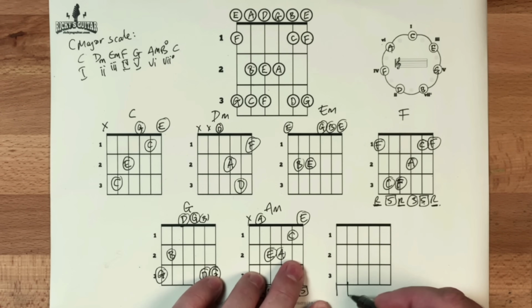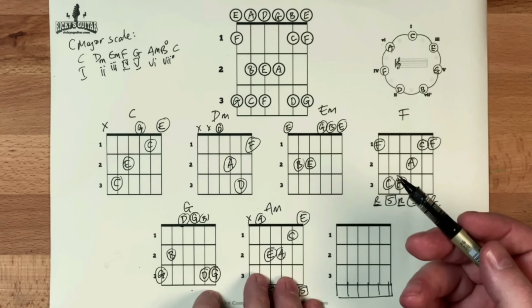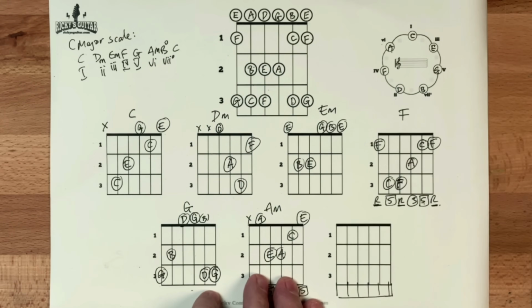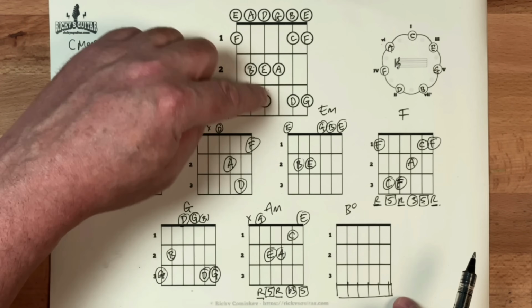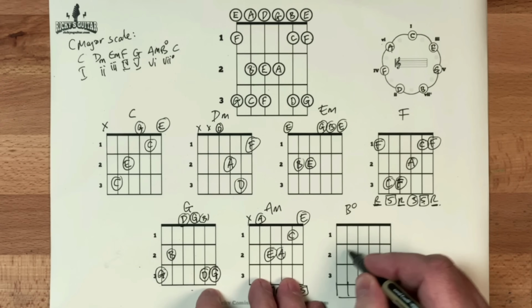Right, I'm going to include this one. Do you know what? I didn't include enough notes on this one. I'm not particularly a fan of this one, but this is going to be the B diminished. We just put it in to be complete. I need to add another fret on here. This one sneaks out of this range here that we have in this open position. And we get the B here. So let's have a look.